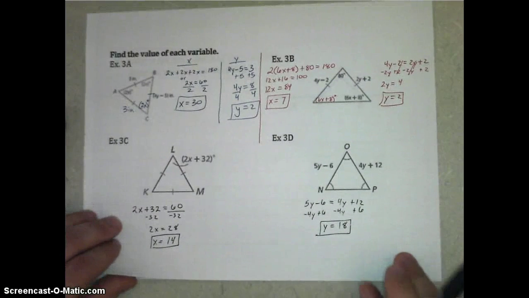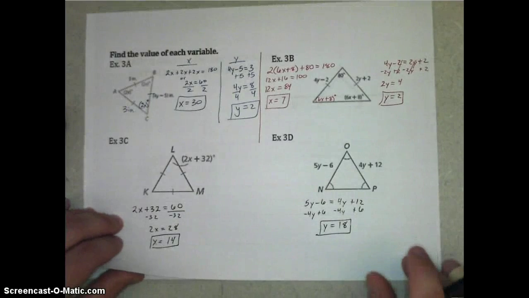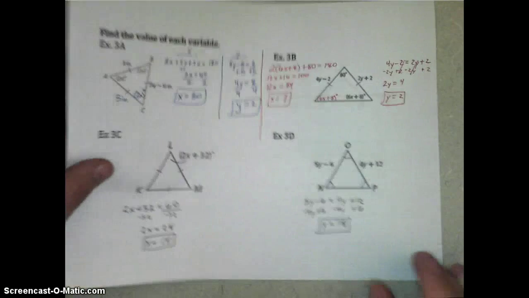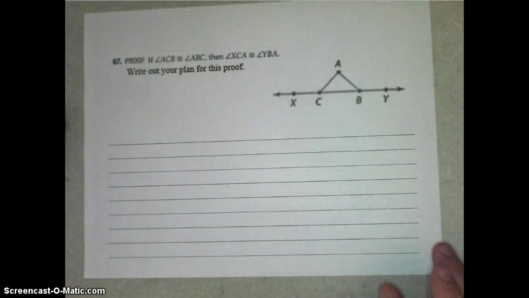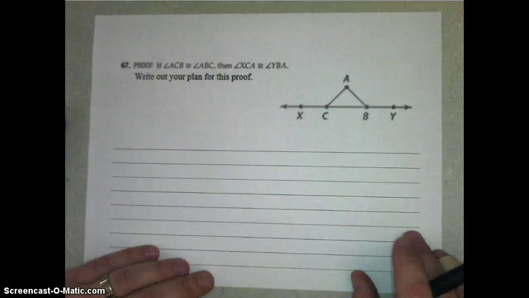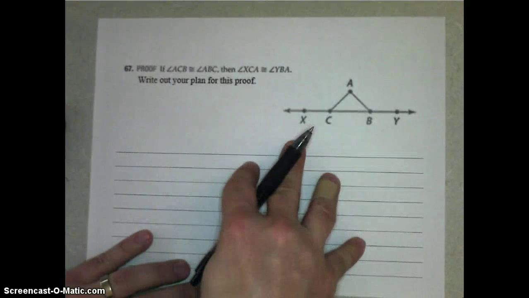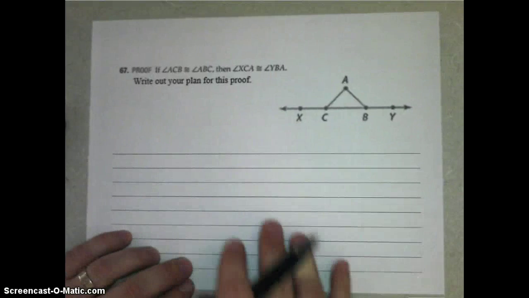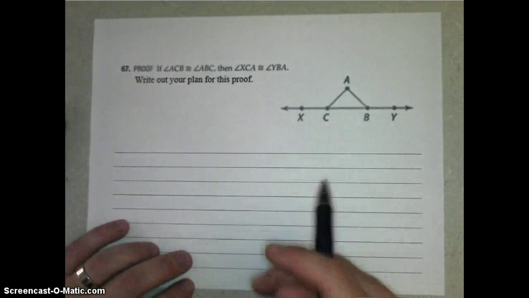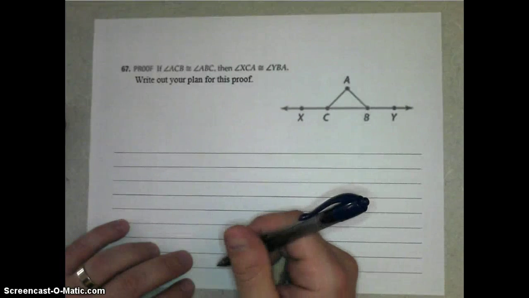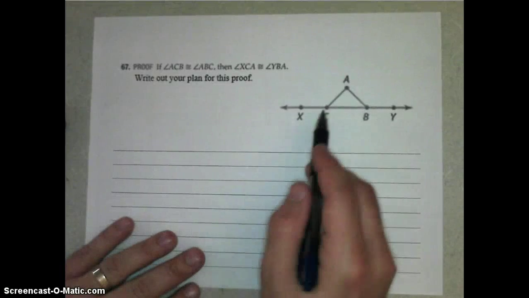If you have any questions about these, make sure you make a note of it to yourself, and then we can talk about them in class. Otherwise, we're ready to finish up the notes on lesson 4.6 with this proof. Now, all I really want you to do is to plan this proof out, and we will work on writing the proof in class. I'm going to give you some guidelines, but then let you write out a plan for this.